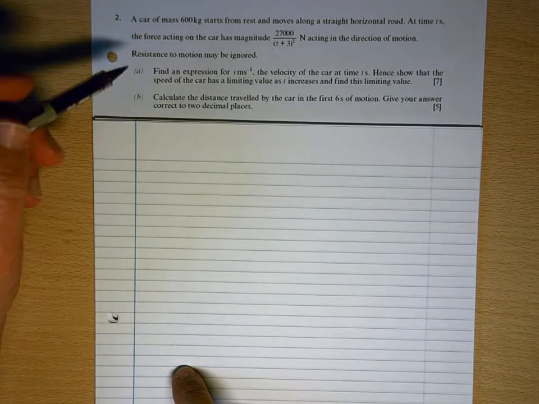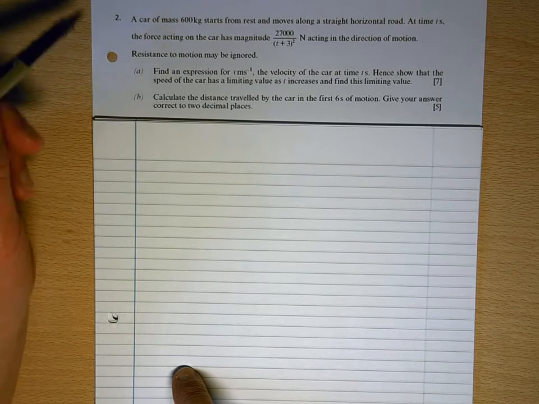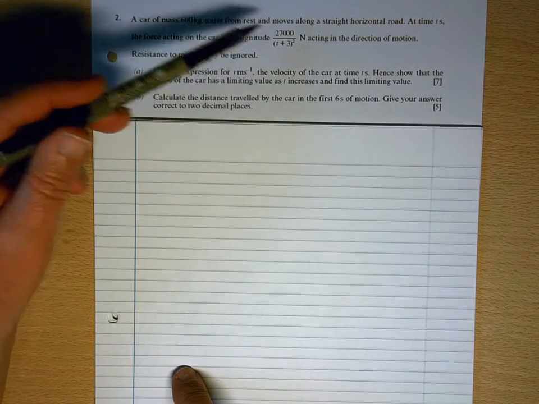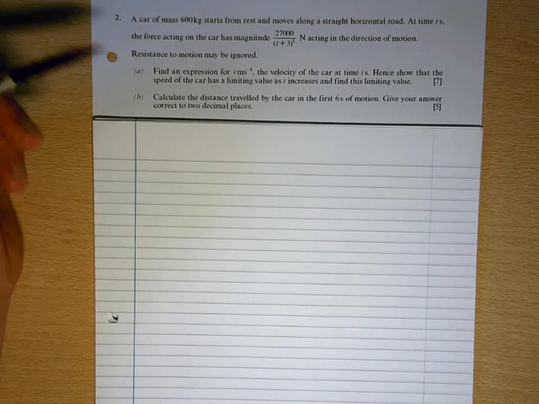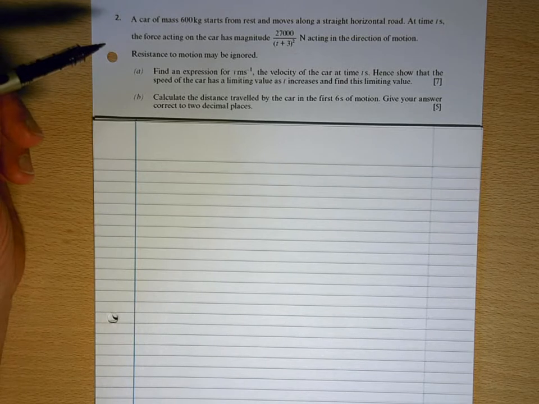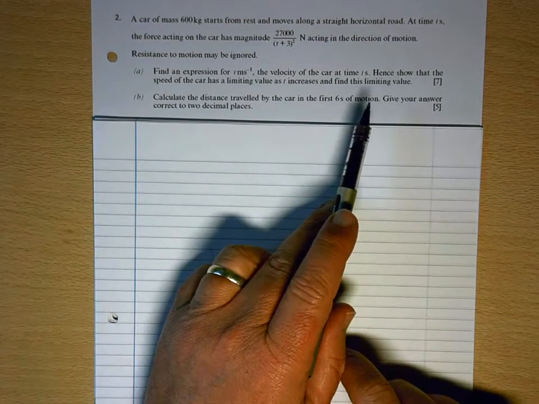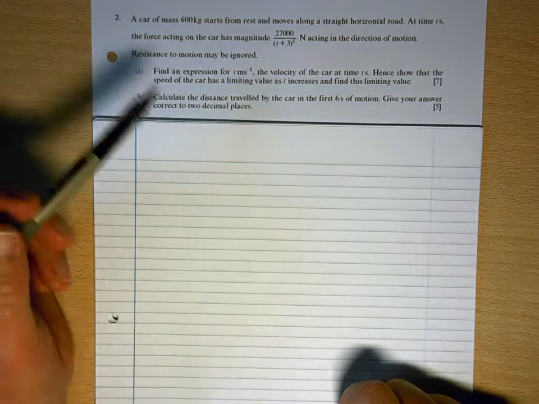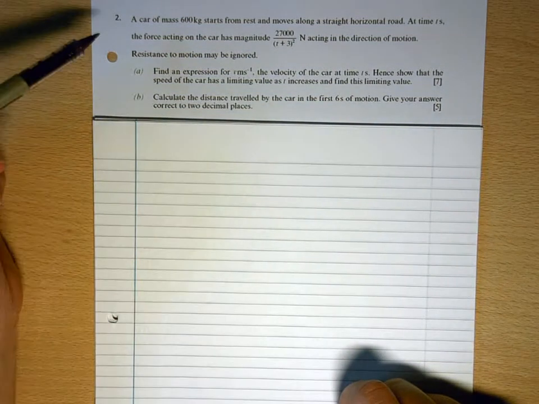A car of mass 600 kilos starts from rest and moves along a straight horizontal road. At time t seconds, the force acting on the car has a magnitude given by that expression, acting in the direction of motion. Resistance to motion may be ignored. Find an expression for v, the velocity of the car at time t. Hence show that the speed of the car has a limiting value as t increases, and find this limiting value.